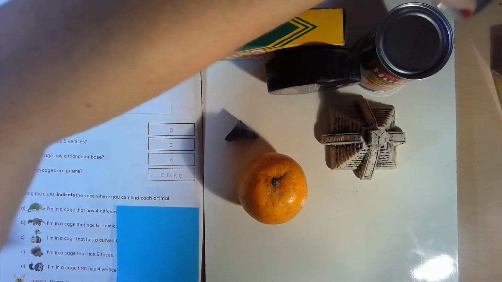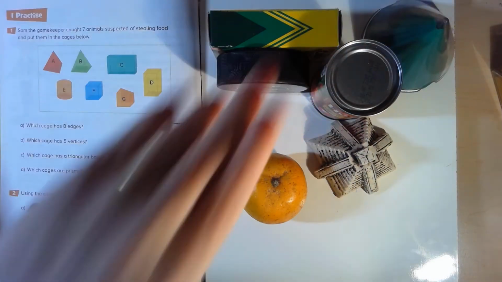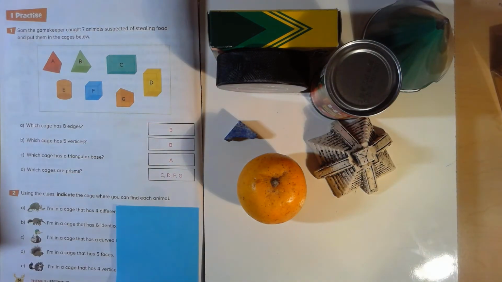Or if you're in gym class and they put out those cones for you to run around, I guess it's more like that shape. So yeah, just look around your house. See if you can categorize the solids. See if you can put them into different subcategories like pyramids or prisms.